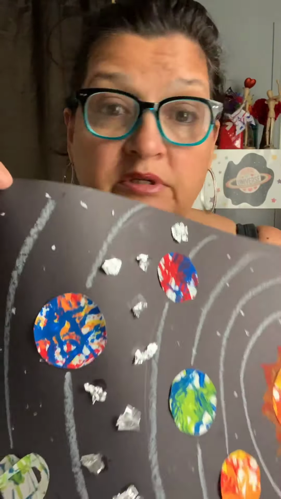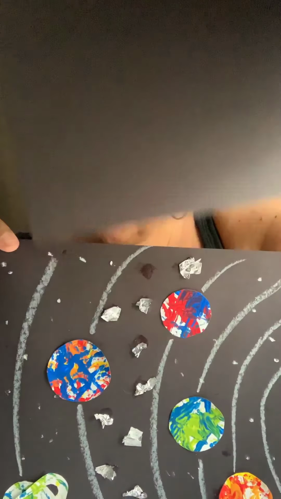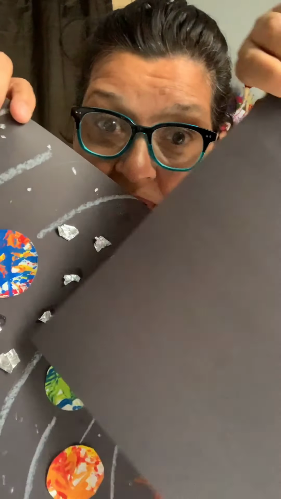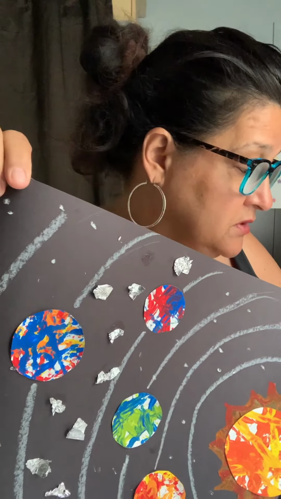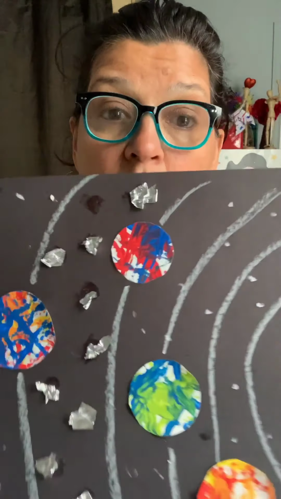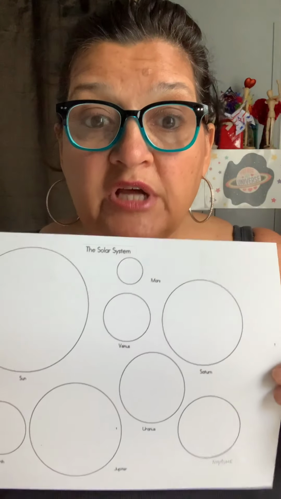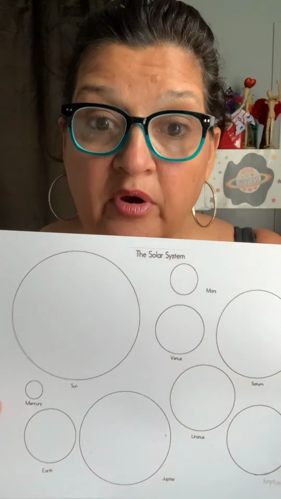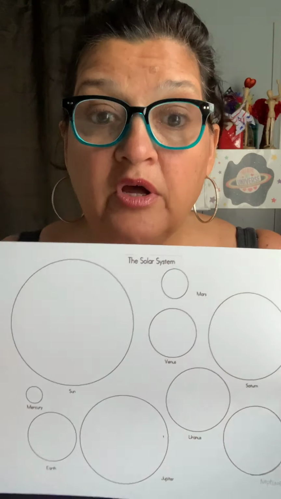So first, I'm going to make sure you have this big, large piece of black paper. The black paper that I can't fit into the screen. You're each going to get one of those. You're also going to get a template. So when you're done making all your marbleized paper, you know how to cut the shapes of the planets out by using your template.